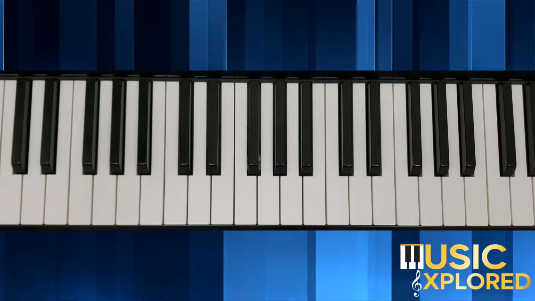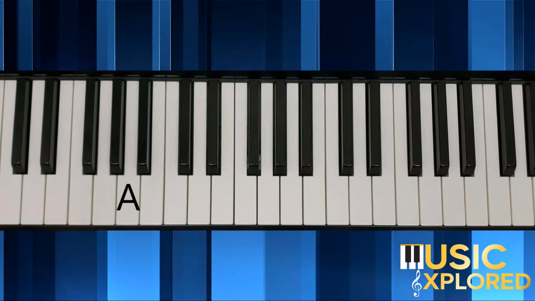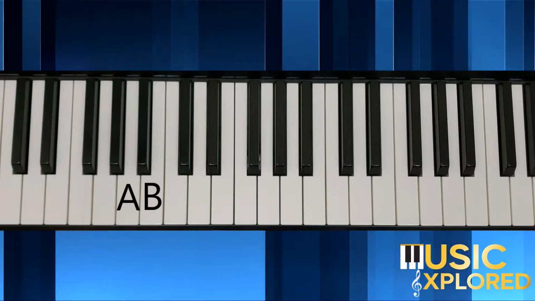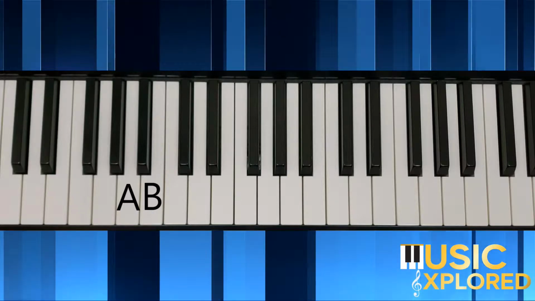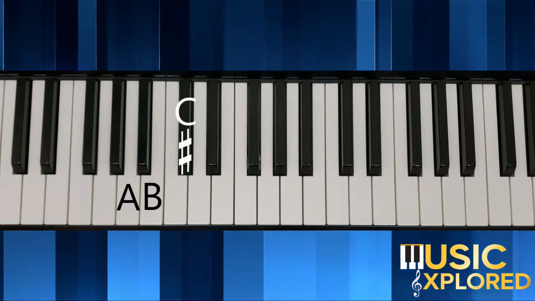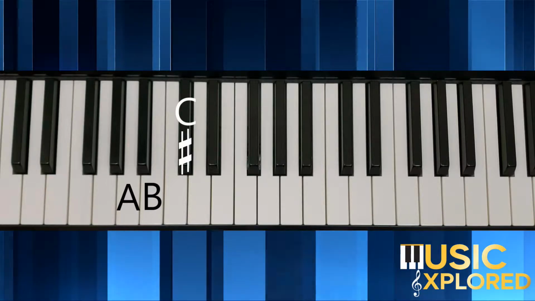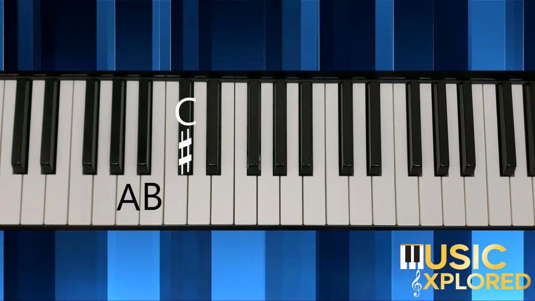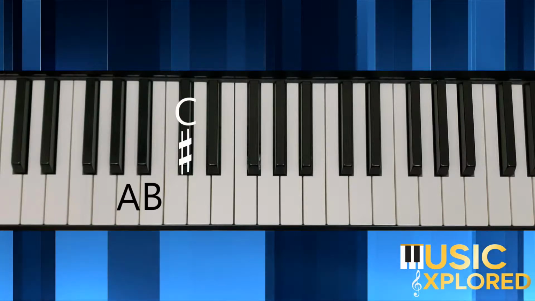Next, let's take a look at A major. We start with the lowest note on A, then move up a whole step to B. But to move up another whole step, we need to skip C and go up to C sharp. We can't call it D flat because that would skip C and repeat D for the next note. And remember, we're trying to stay sequential, so we call it C sharp.